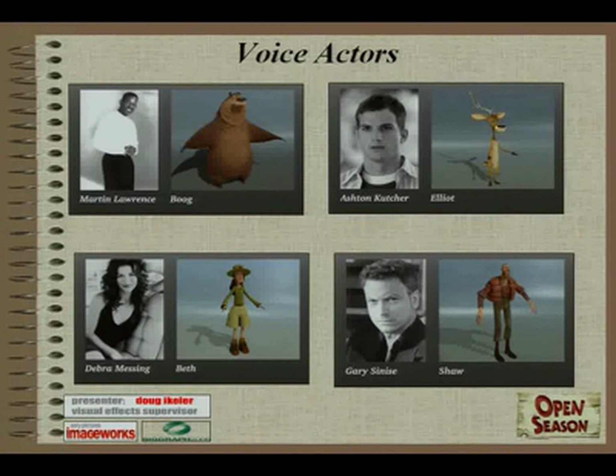The voice actors for our movie: Boog is Martin Lawrence, Elliot is Ashton Kutcher, which I have to say was a brilliant performance. Beth is Debra Messing, and Shaw is Gary Sinise, another awesome performance.